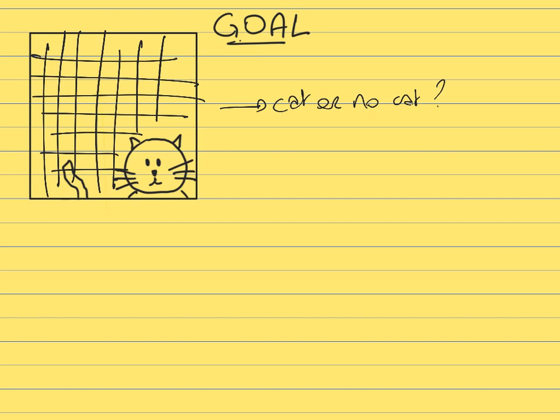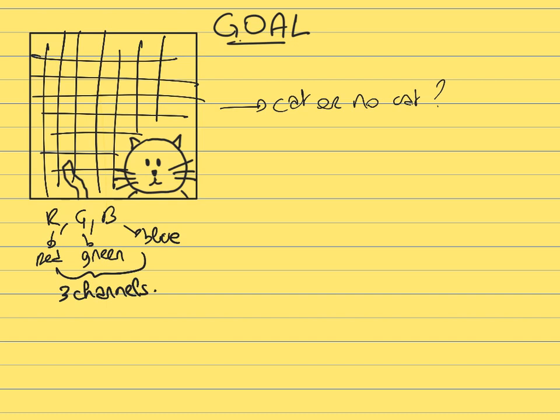Or if it's a colored picture, then the way colored pictures are stored and can be analyzed by a computer is that for each pixel you have three channels. You have the RGB channels, where R stands for red, G is for green, and B is for blue. So for each pixel you have three values that tell you the level of red, the level of green, and the level of blue. And based on the values of those three different channels, the picture will have any kind of arbitrary color.